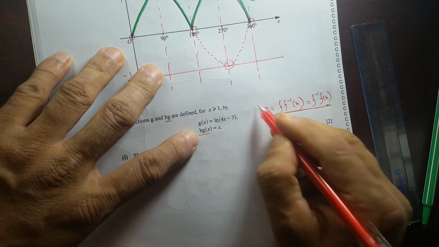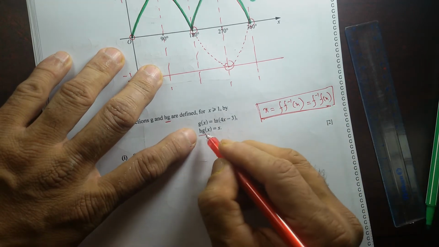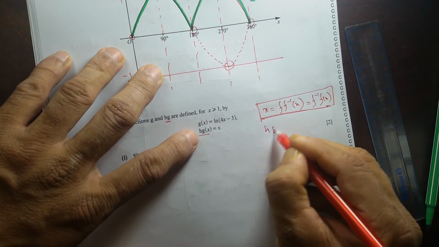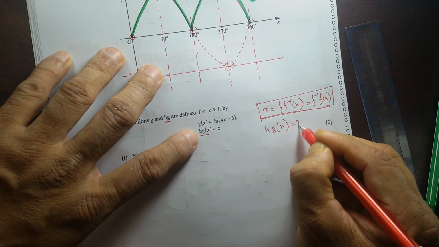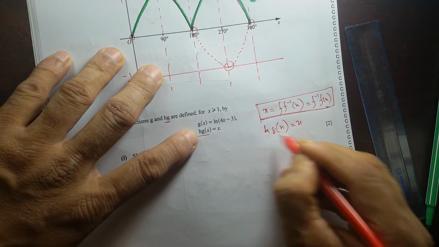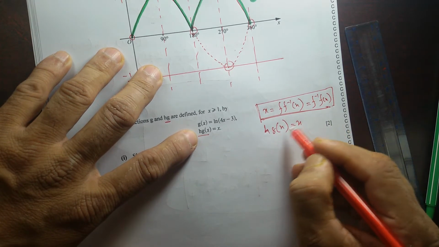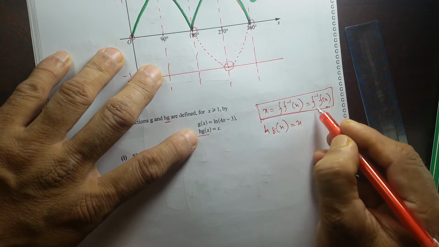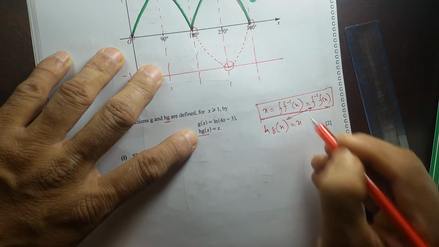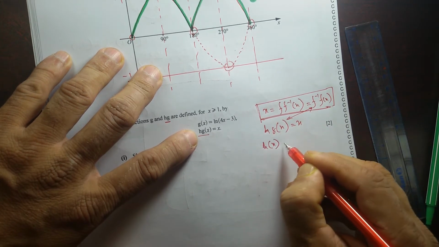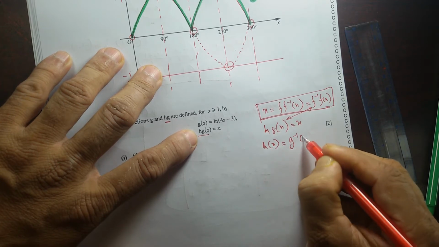So that's how it can be written. When it's like this, h of g of x equal to x, putting in this format, say that g of x over here, and we're comparing that, so h of x looks like the inverse of g of x.